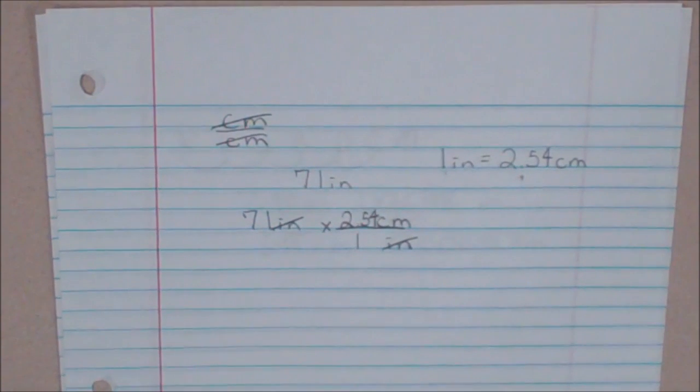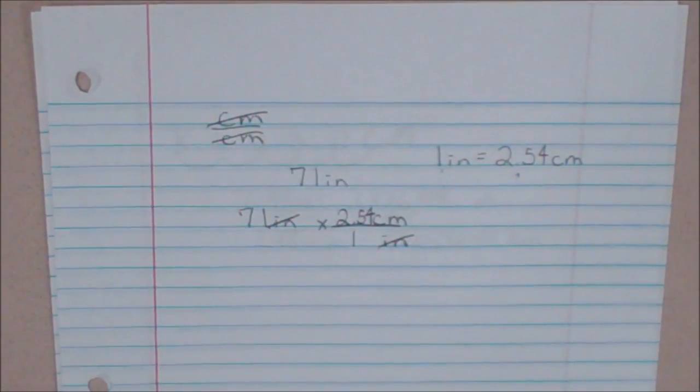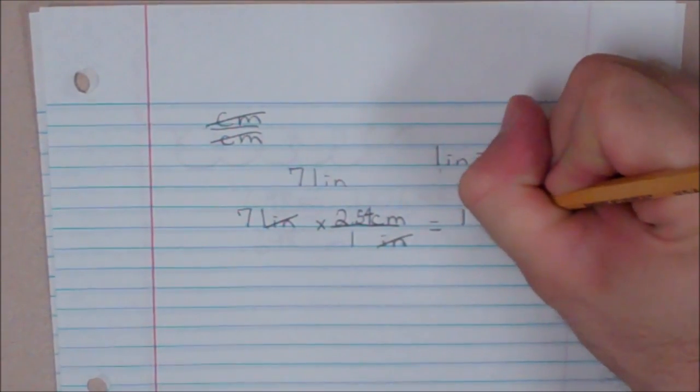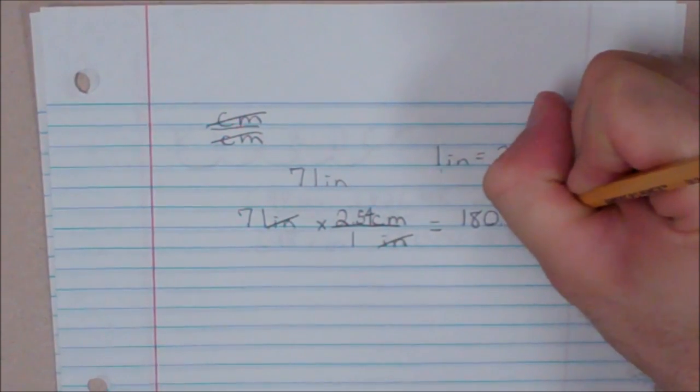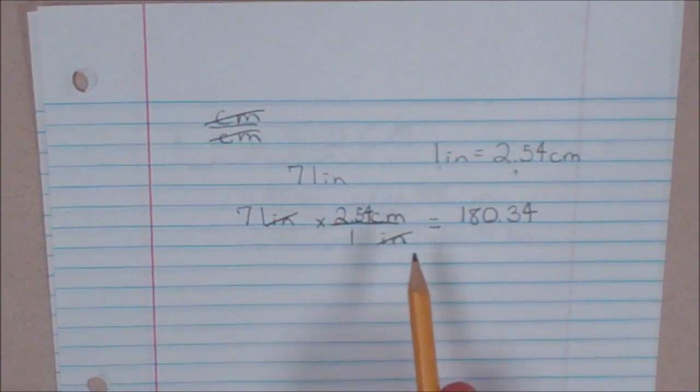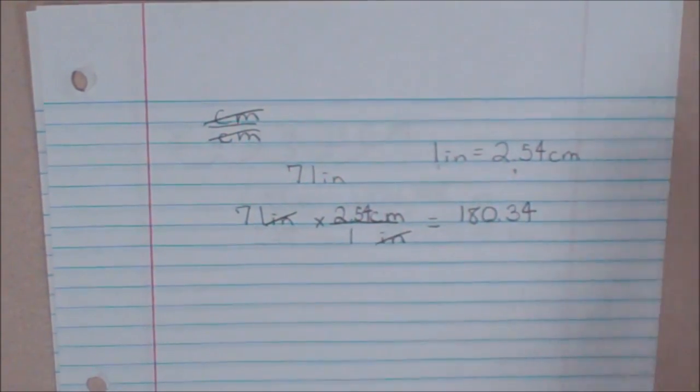And that leaves us with a basic math problem. And this is just like in your algebra class. All you have to do is multiply it like a fraction. So it's top number times top number, 71 times 2.54, which gives you 180.34. If you look at our units, my inches are gone, but my centimeters still remain.